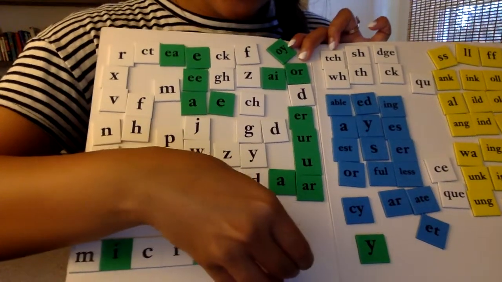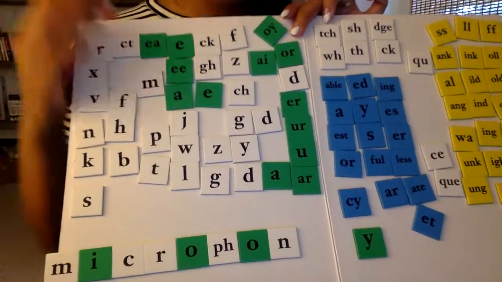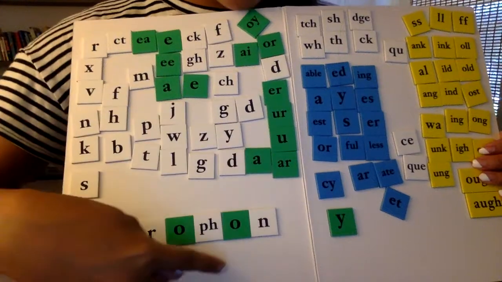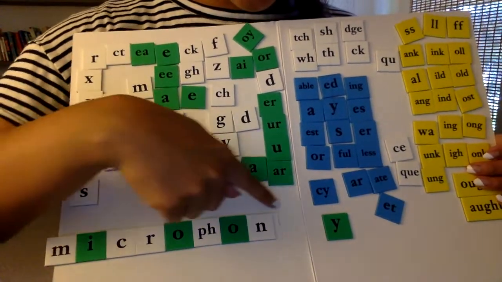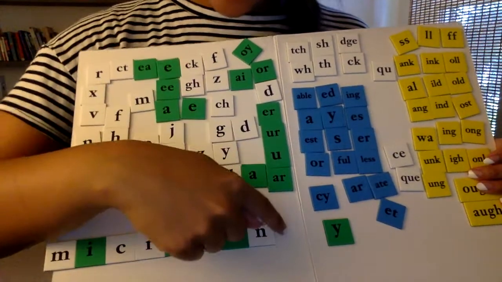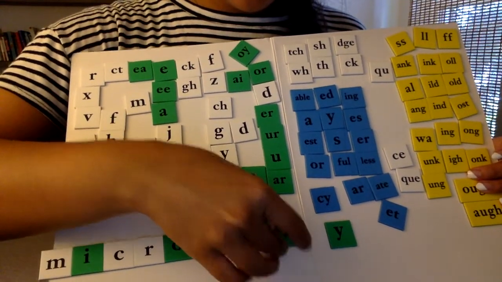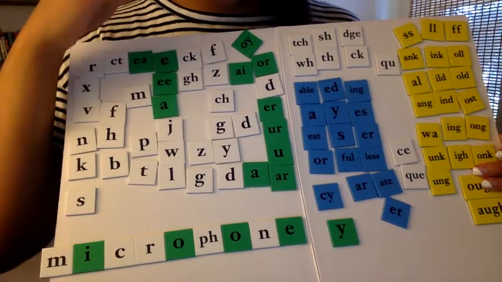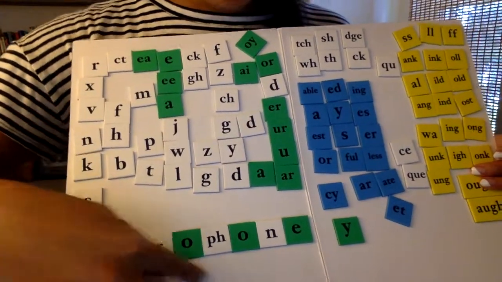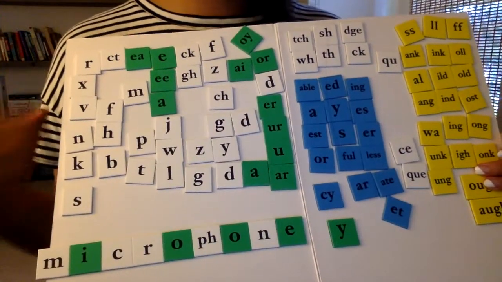And just like with graphite, my last syllable has a long vowel sound. So what do I need at the end? I need an E. Microphone. Very nice job.